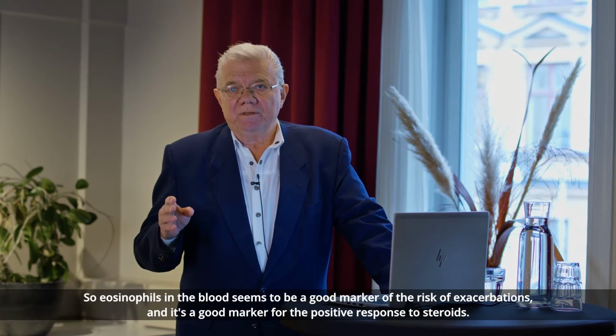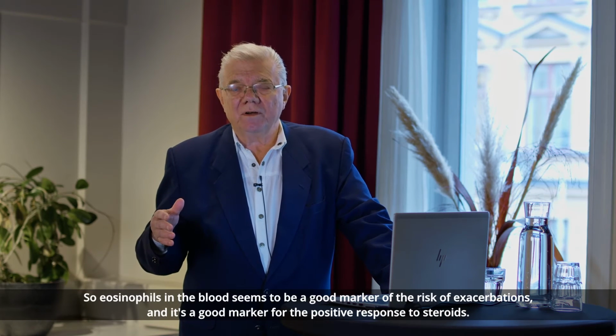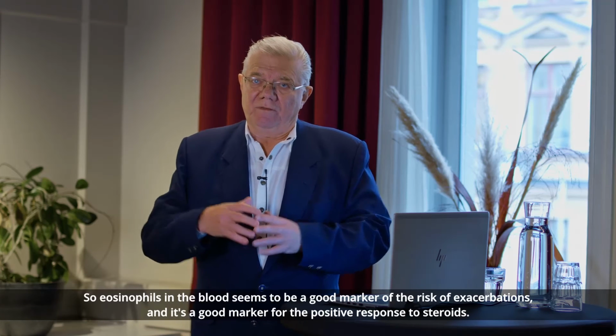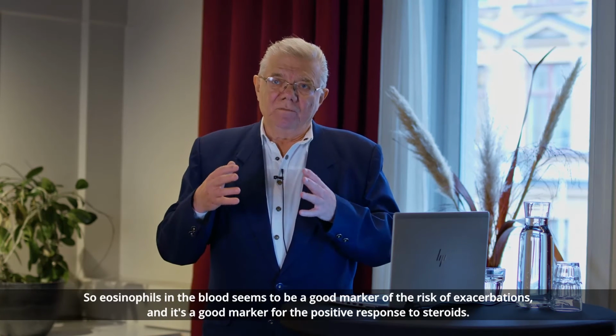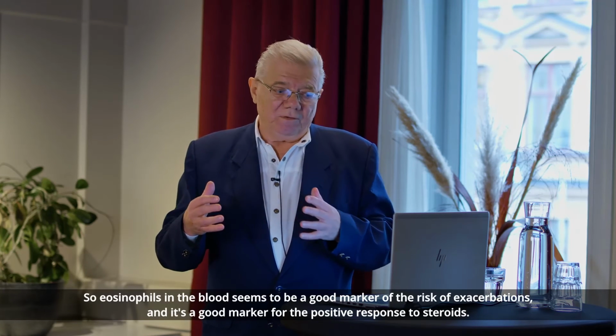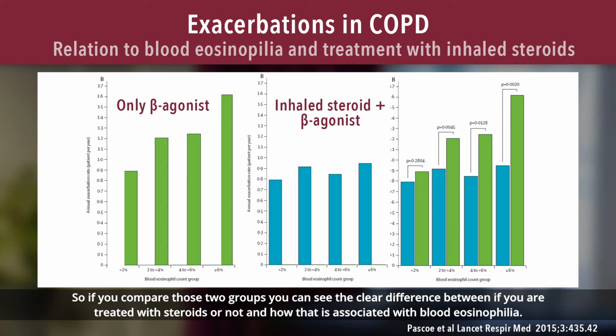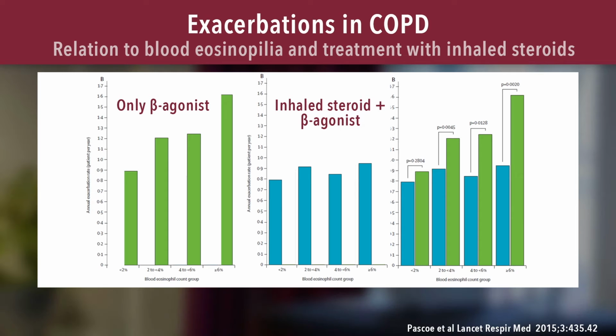So eosinophils in the blood seems to be a good marker of the risk of exacerbations and is a good marker for the positive response to steroids. So if you compare those two groups, you can see the clear difference between if you are treated with steroids and not, and how that is associated with blood eosinophilia.